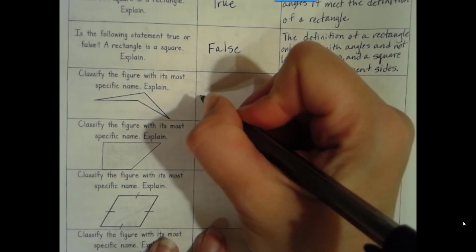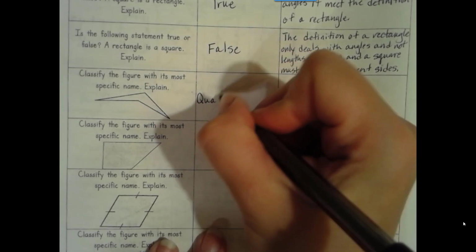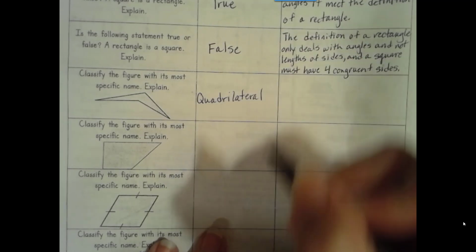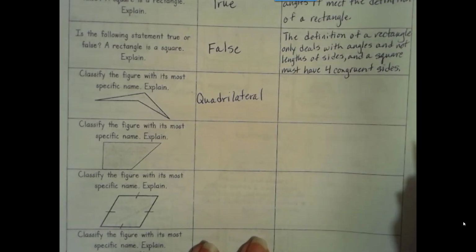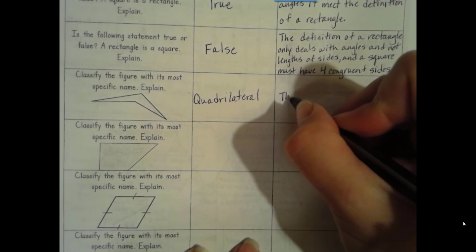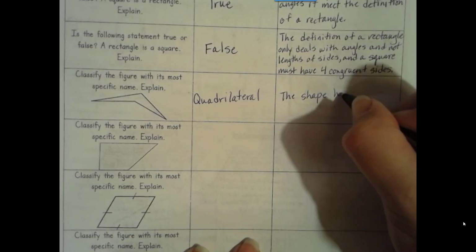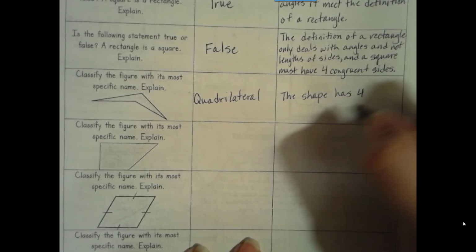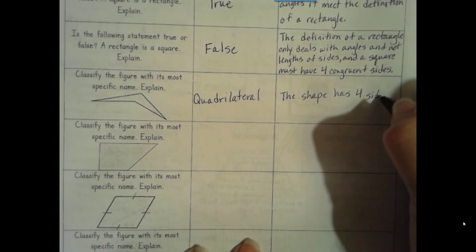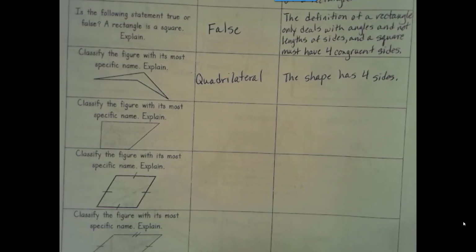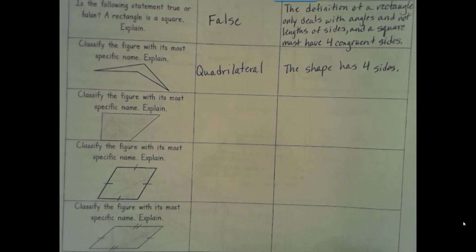So this would be a quadrilateral. And why do we call it that? The shape has 4 sides. That's the only thing that could let us know what it is. No parallel, no angle measure, nothing like that. So that's it.